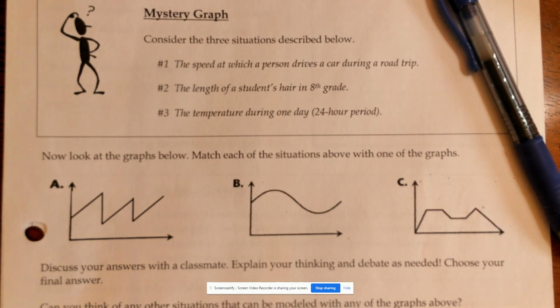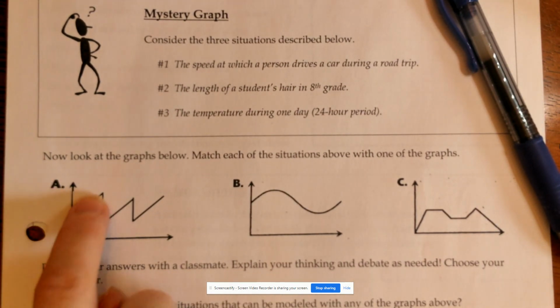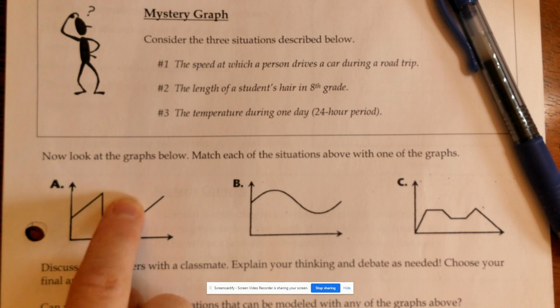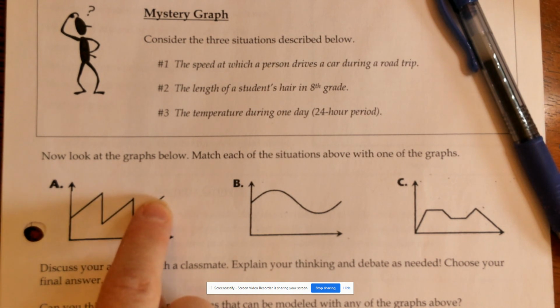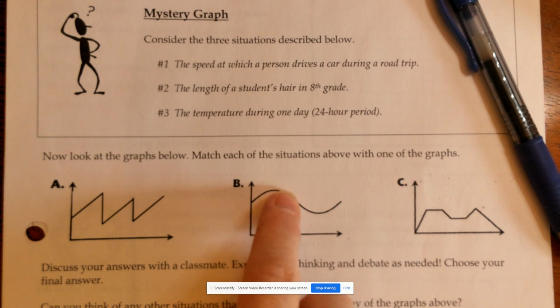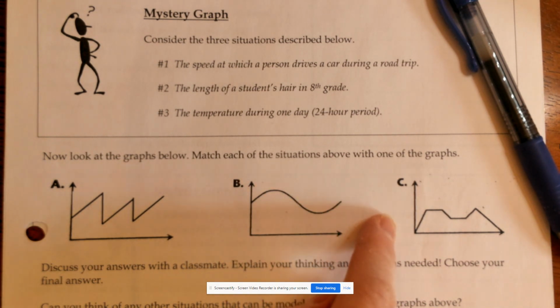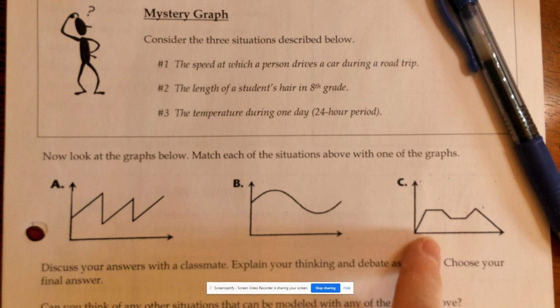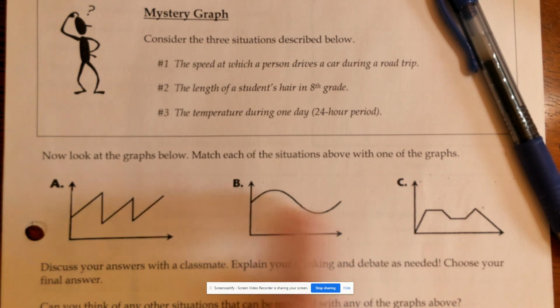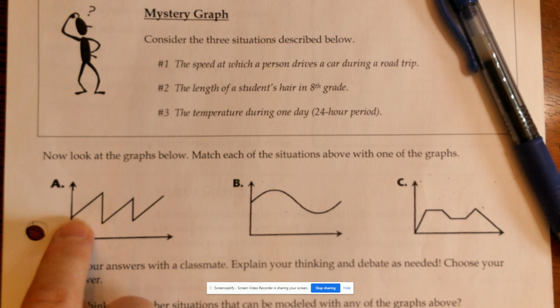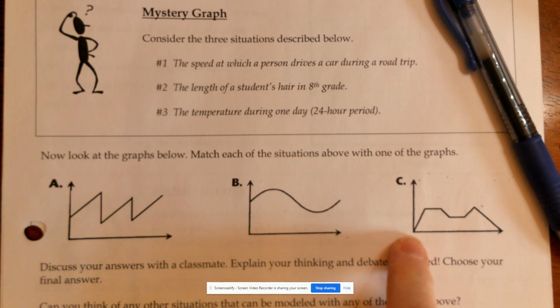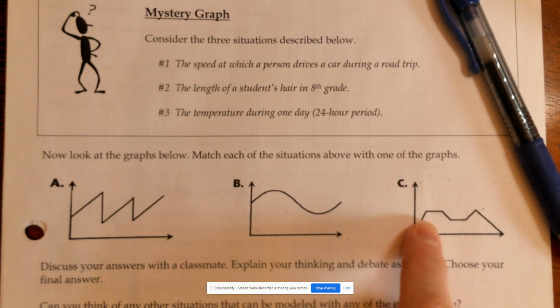So the speed at which a person drives a car. Does a person speed up and then slow way down? Probably not on purpose anyway. Does a person speed up and then gradually slow down and then speed up and then gradually slow down? Probably not. If we look at this one, you'll notice that this is the only one, C, that starts from 0. Cars do not start at random high speeds. They start at 0. And then you press on the gas and it would increase until you get to a certain speed. This might be cruise control.